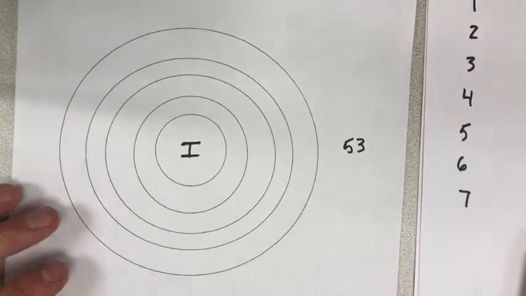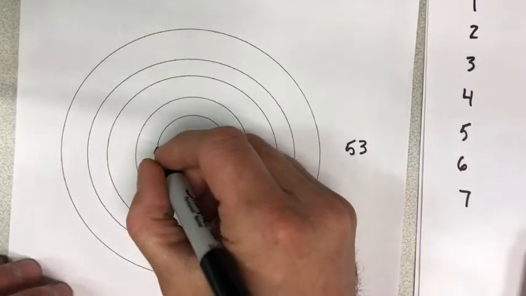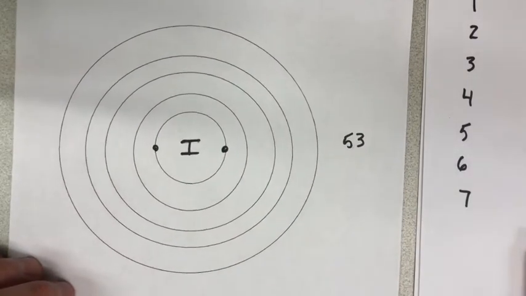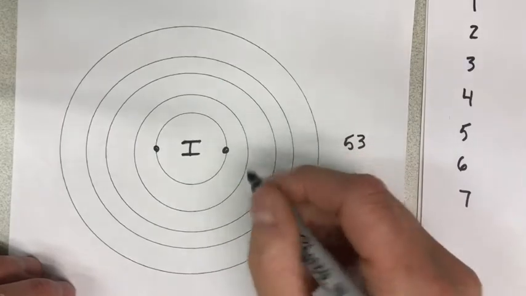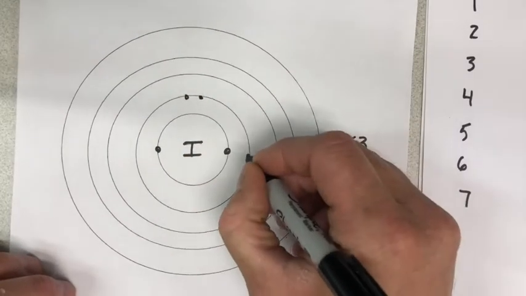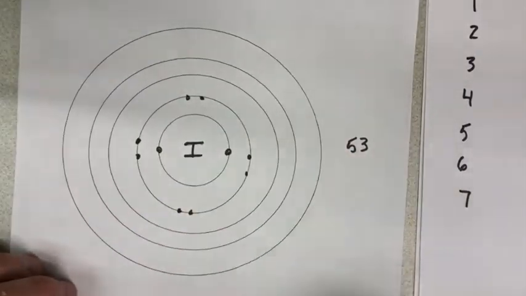So the first thing we want to do is think about how these are going to fill. And we know that the first 2 electrons will fill into the first energy level. The next energy level holds our s and p orbitals, and that's a total of 8 electrons. So there they are.